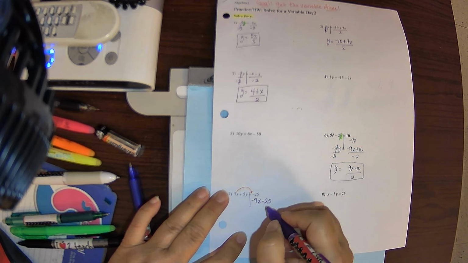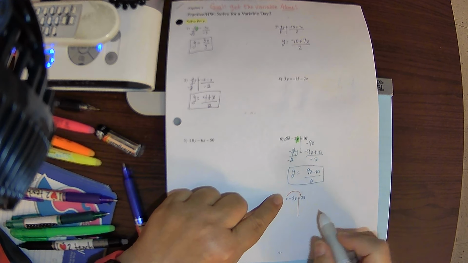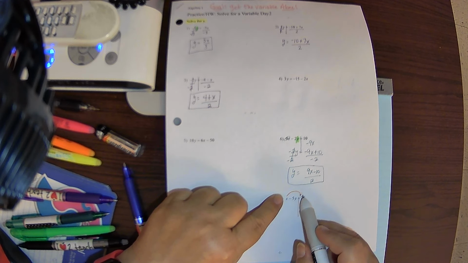Very good. Let's look at number 8. There's my y. Separate my sides here. Am I going to do anything with this negative 5 yet? No, because I need to move the x. So I'm going to move the x. Ladies and gentlemen, when you use arrows to show me what you're doing, I want you to know that that's showing me work. Arrows, showing me what you're doing. Everything doesn't have to be exactly written out, but I got to be able to follow your thought process, and making arrows tells me what you're thinking.